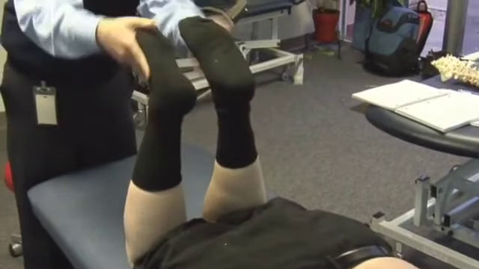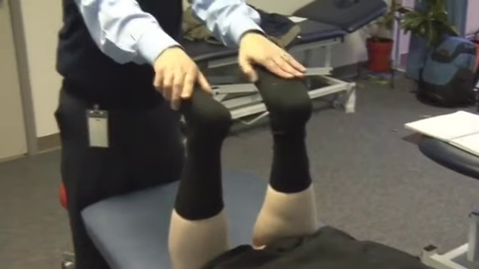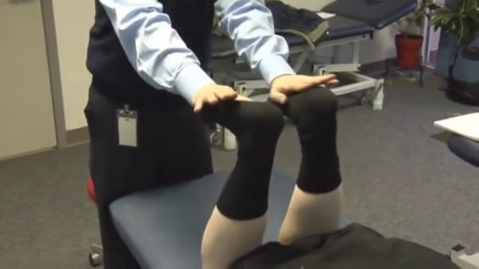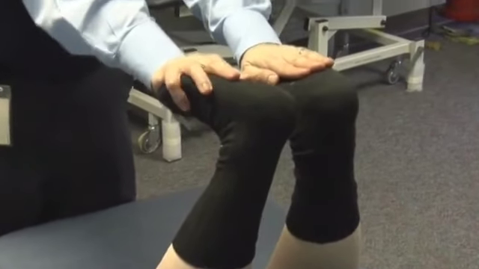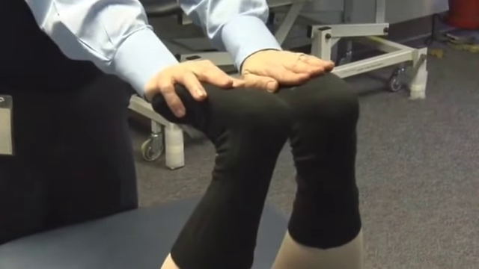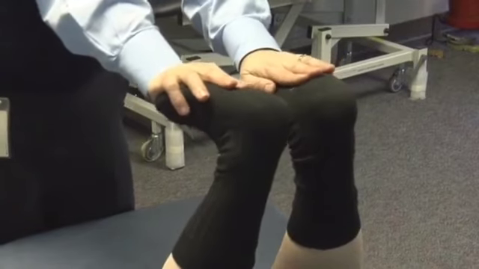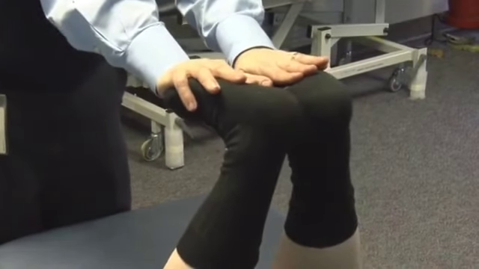While we're doing that, I can also just dorsiflex his ankles and get an idea of what kind of ankle motion we have. Looks to be fairly symmetrical. He may be a little bit tighter on this side, but it looks to be pretty good. Then we can bring these down.